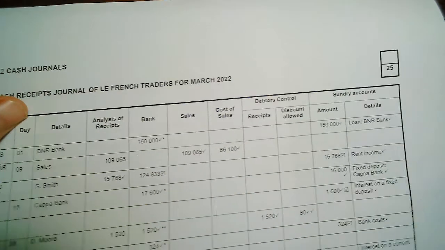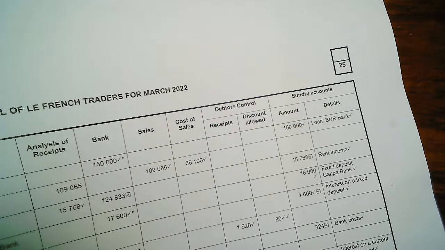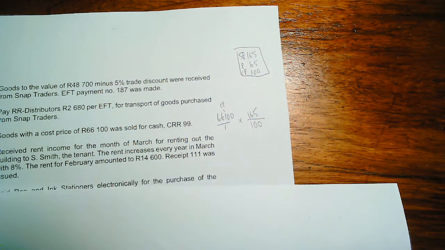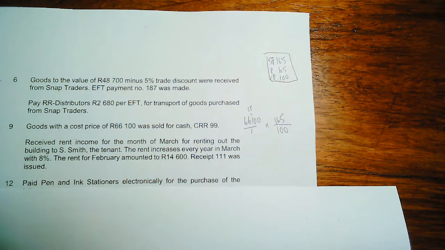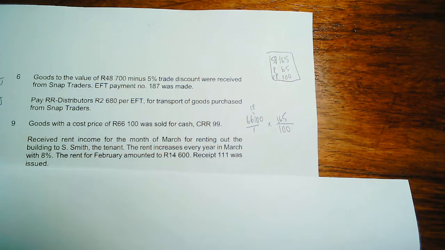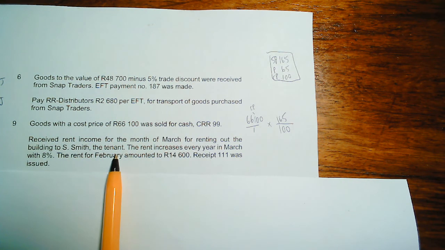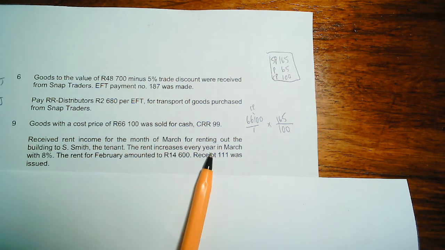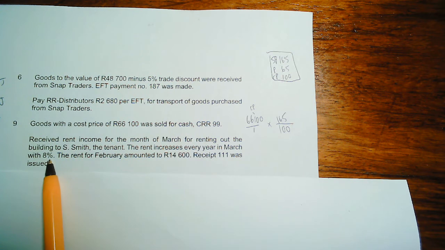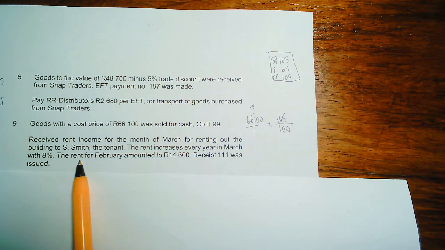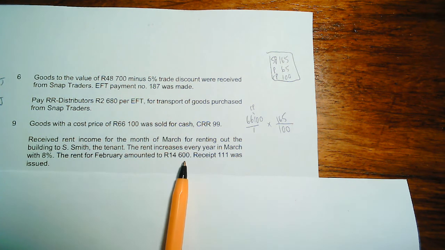the next transaction that we're going to do is also on the 9th, as I mentioned, and you'll see here that on the same day 2 transactions were done in the CRJ. So you received rent income for the month of March for renting out the building to S. Smith, the tenant. Okay, the tenant increases every year in March with 8%. Okay, the rent for February amounted to 14,600. Okay, so now you must also show, because we are doing the month of March, so we must show the increase of 8%.